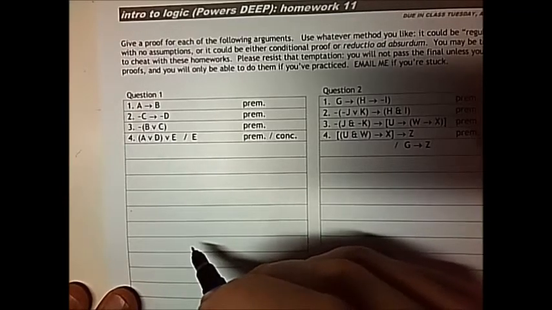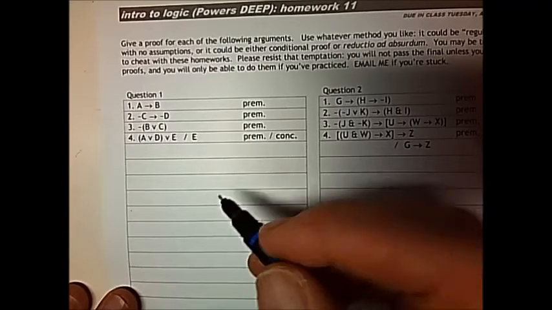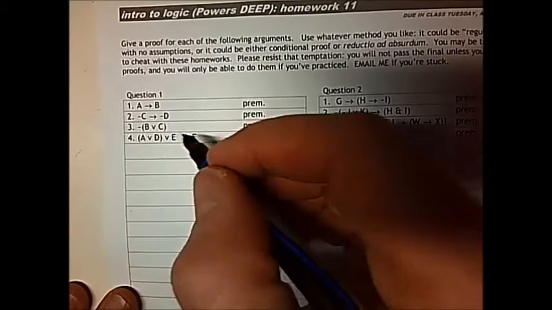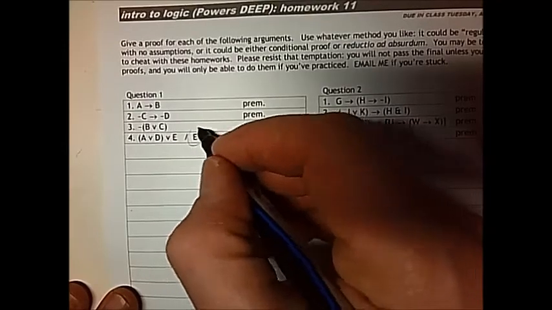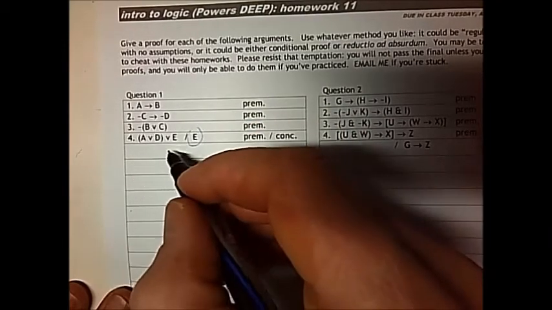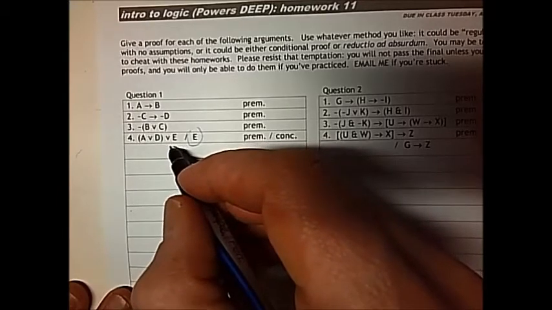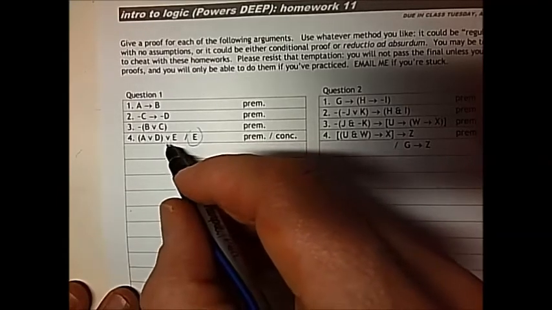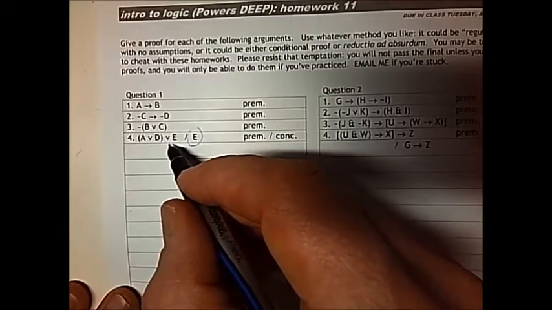This one, you'll need to work back from the conclusion. Okay, so the conclusion is E. So you think to yourself, how am I going to get E? Well, it only shows up in one of the premises here. And what you notice is that it is part of a disjunction.